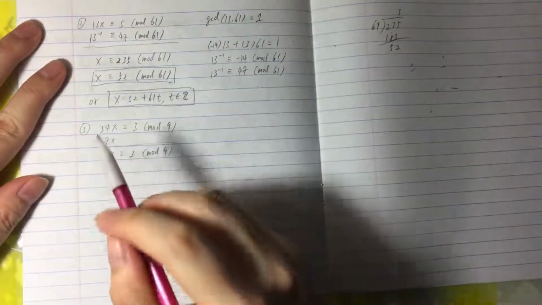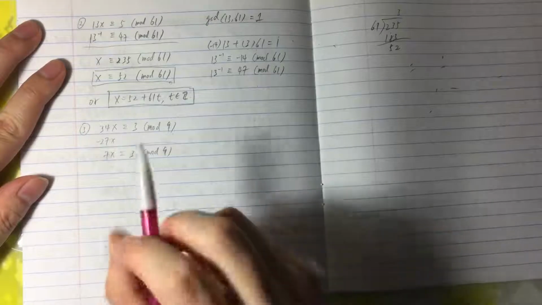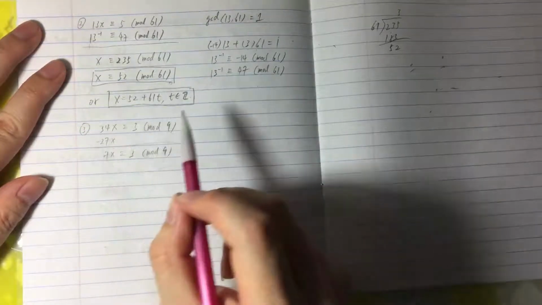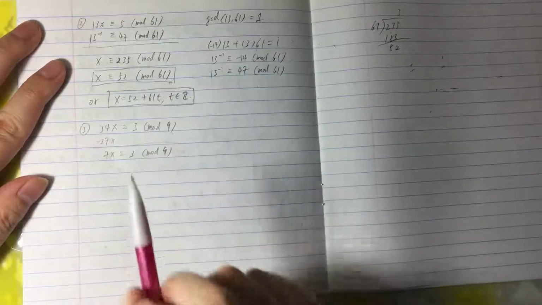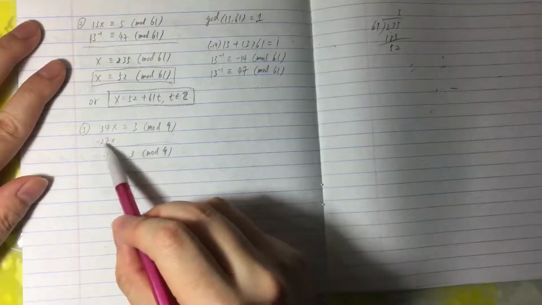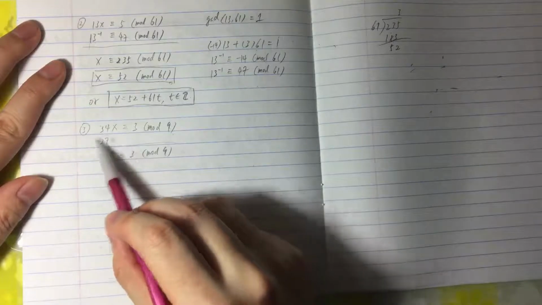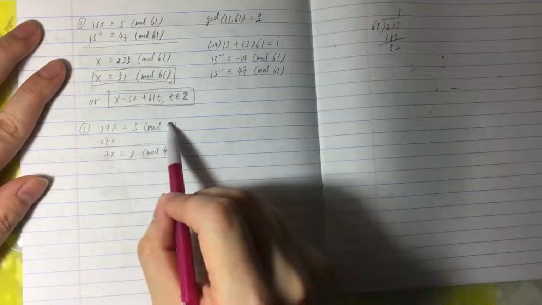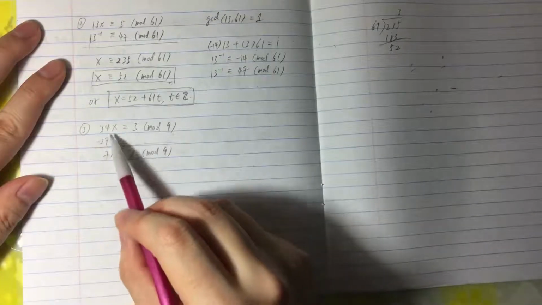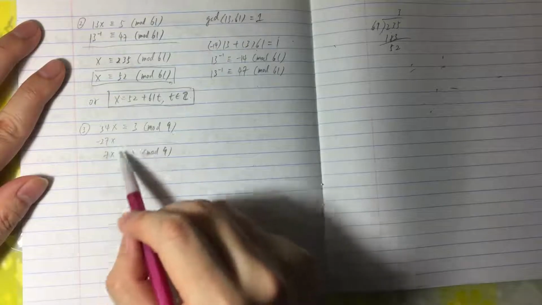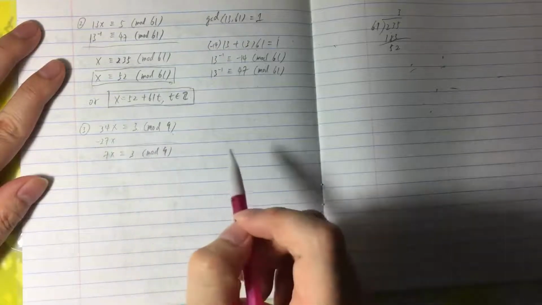For congruence, I'm allowed to add or subtract any multiples of m on either side. Here I can subtract 27x on the left side, because x is an integer and 27x is a multiple of 9. So I can subtract 9 on both sides. I get 7x on the left side, that's congruent to 3 mod 9.